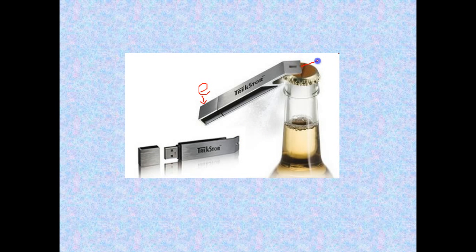The bottle opener's fulcrum is here, where the opener rocks on the cap. And that means the load is here, where it pushes up on the cap of the bottle. So we have ELF. That means this is also a second-class lever.